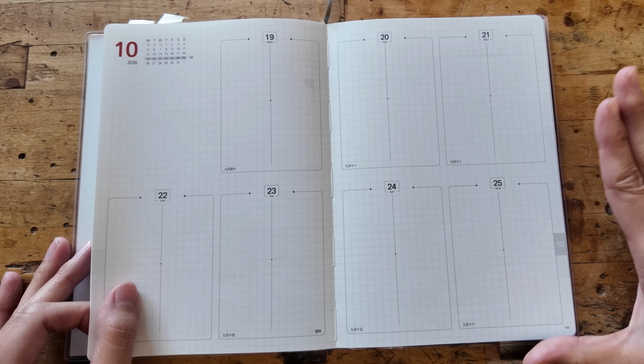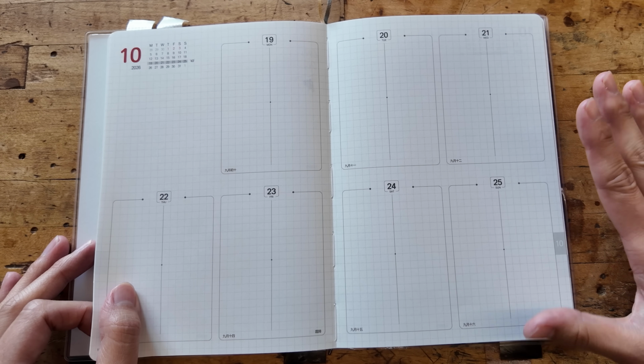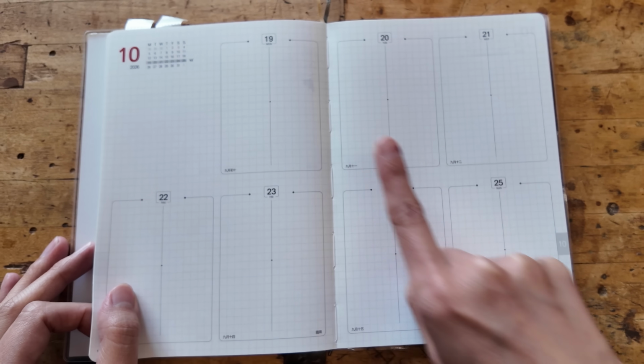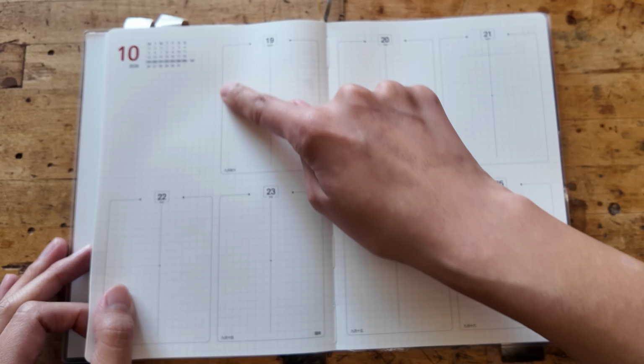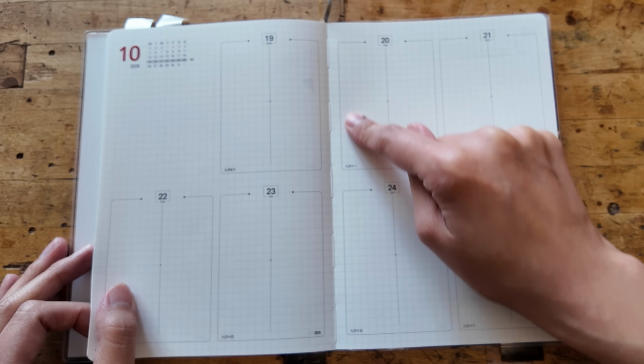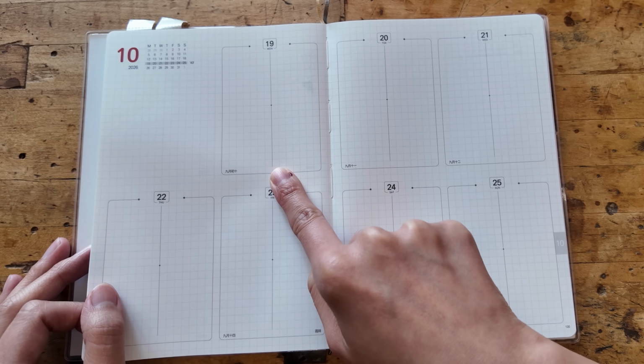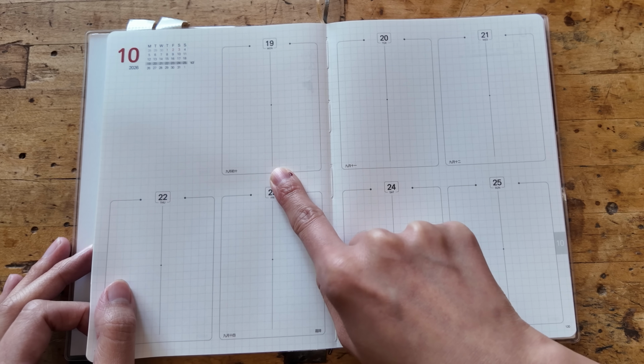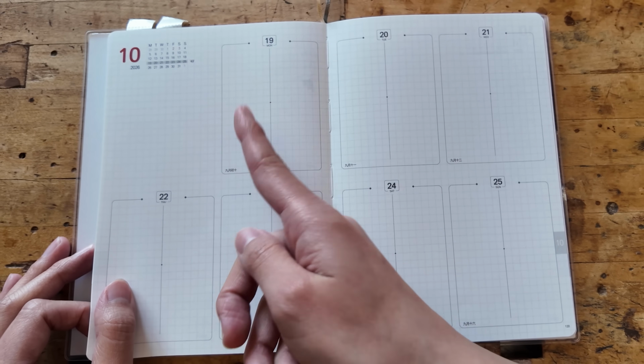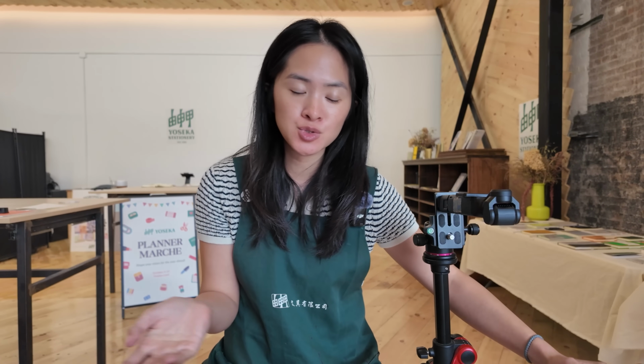As you guys can see, this is what the weekly page looks like when it's blank. So you basically get Monday to Sunday, and you get a little box for each day of the week with a dividing line. And that dividing line is where you make the distinction between plan and log. So Bushimen has actually sent us 5 different examples of how you might use these little weekly boxes. So let's look at each one.